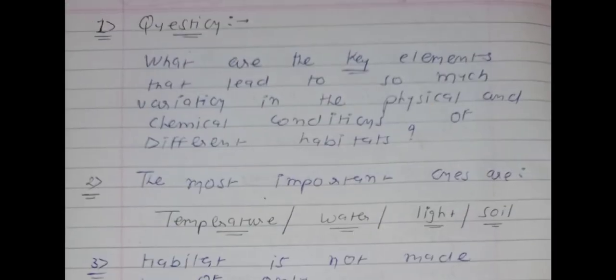Okay, so now see last concept. There are some questions. What are the key elements that lead to so much variation in the physical and chemical condition of different habitats? It means with the help of which factors, or which factors are affecting the physical and chemical condition of habitats. So point number 2, the most important factors are 4.